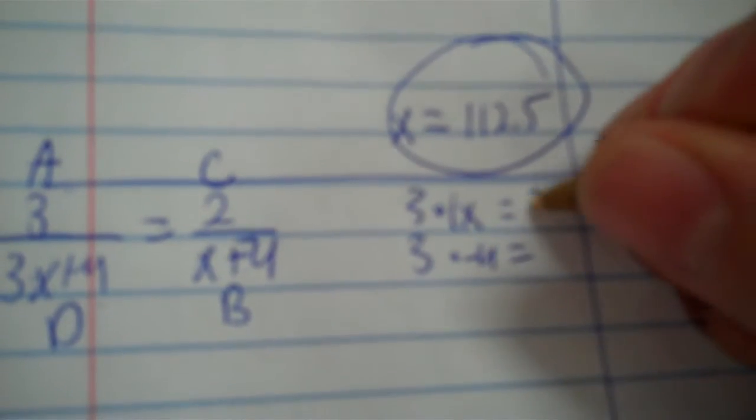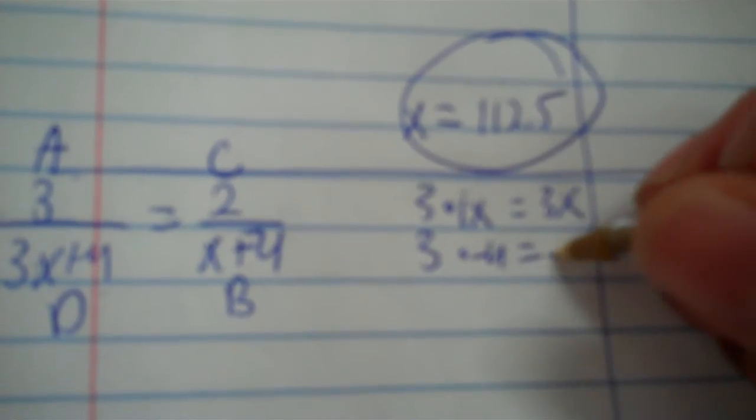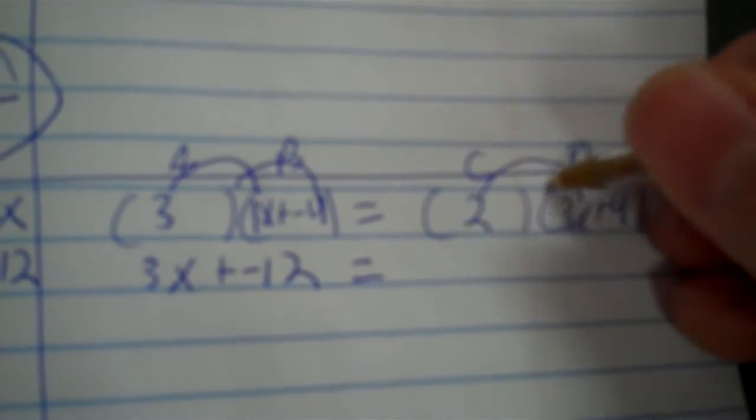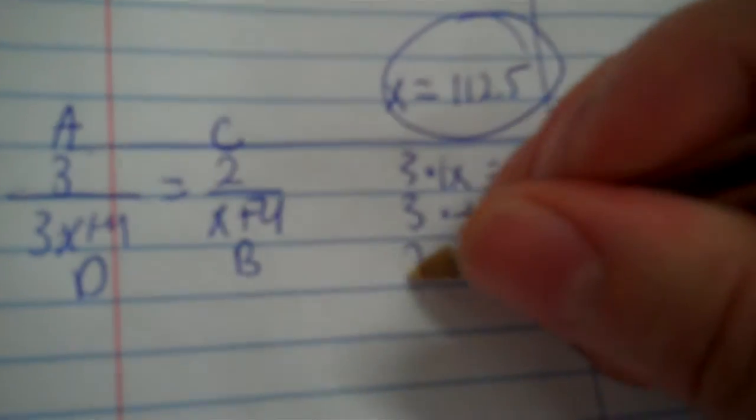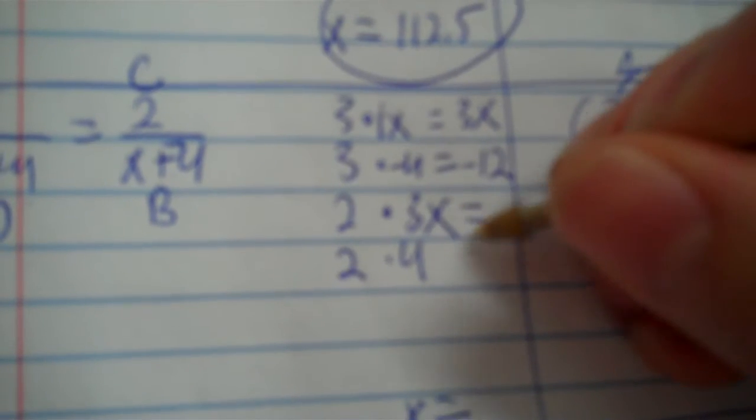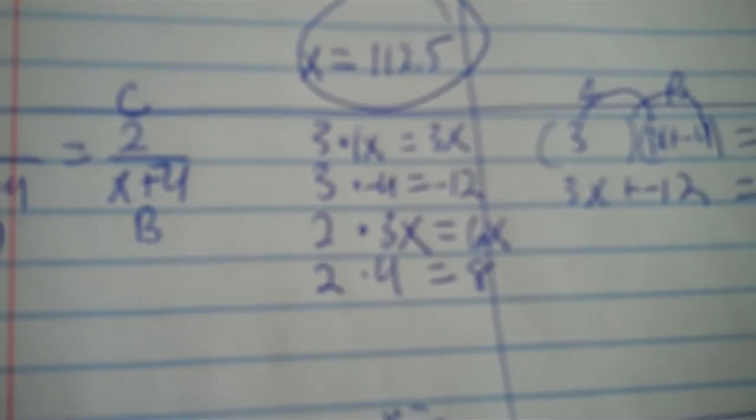So 3 times 1x is 3x, 3 times negative 4 is negative 12. So over here I now put 3x plus negative 12. Now I have to do the other side. 2 is by itself, so I distribute the 2. I'm going to times by 3x, and then times by 4. So 2 times 3x is 6x, 2 times 4 is 8. So on that side I put 6x plus 8.